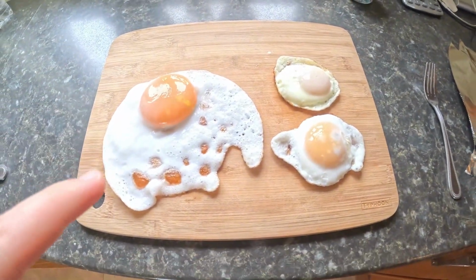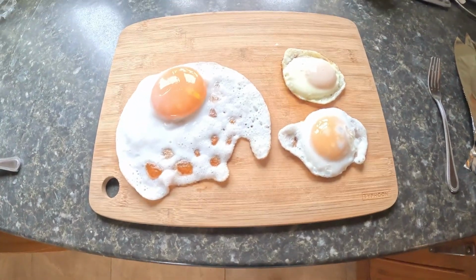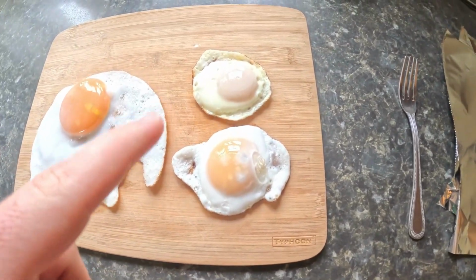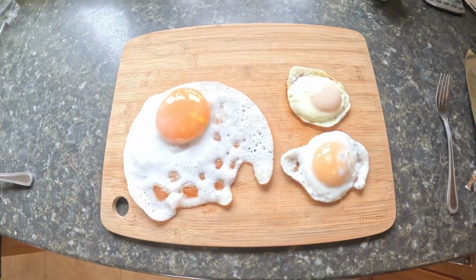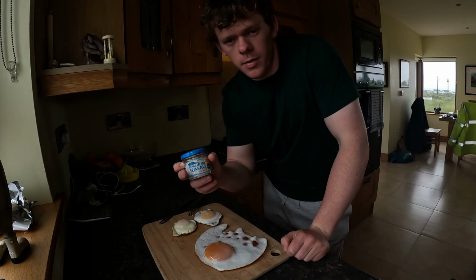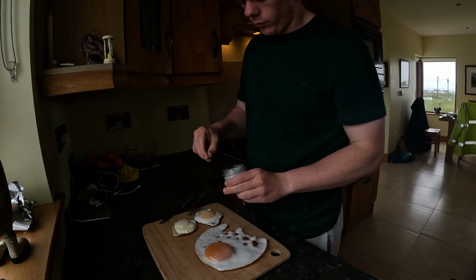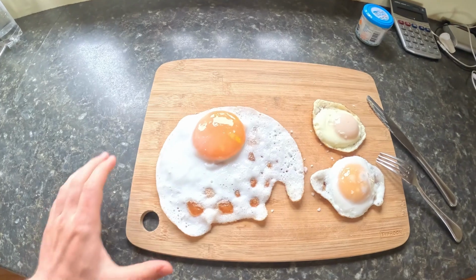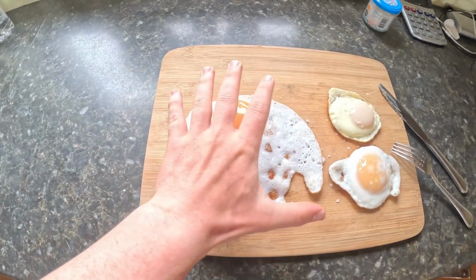So this is obviously the goose egg. It's absolutely huge, it's basically the whole size of the pan. Then this is the duck egg, and then at the back is the chicken egg. So the duck egg is just a little bit bigger than the chicken egg, and then the goose egg is probably bigger than the 2 of them put together. So I'm just going to put a bit of sea salt on the eggs just to season them a little bit. Just for another comparison, that's my hand beside the size of the goose egg. It's absolutely huge.